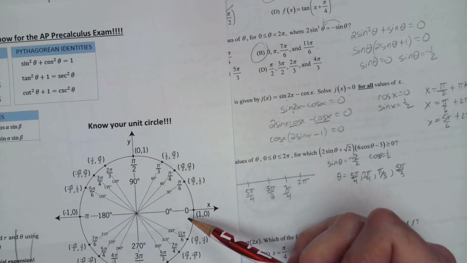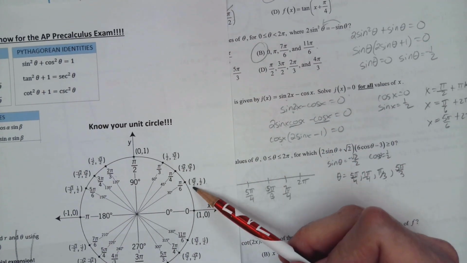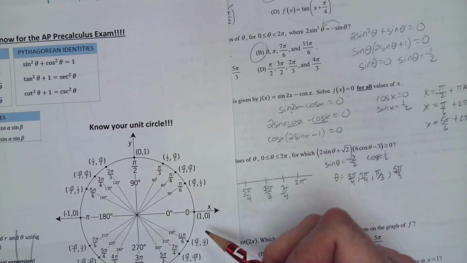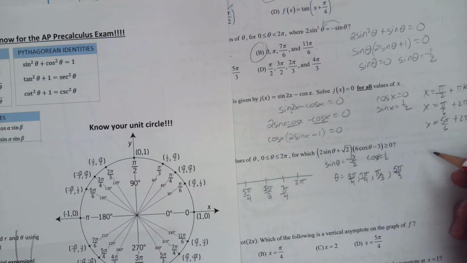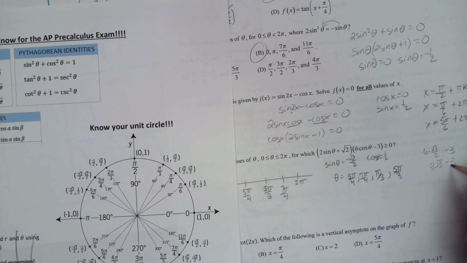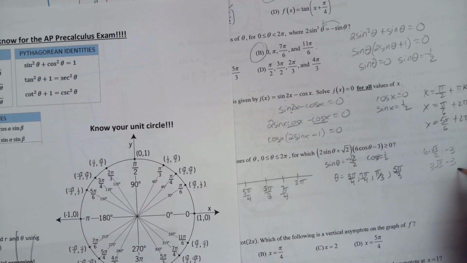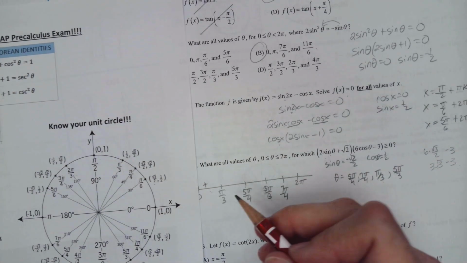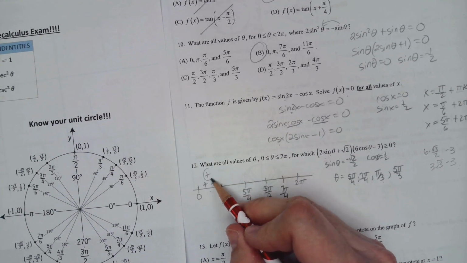Cosines, so the easiest cosine there, I don't know, let's do radical 3 over 2. It doesn't really matter because there's no easy ones. So radical 3 over 2, 6 times radical 3 over 2 minus 3. That's going to be 3 radical 3 minus 3. So this is bigger than that. So it's positive. So 2 pluses means that area is positive.